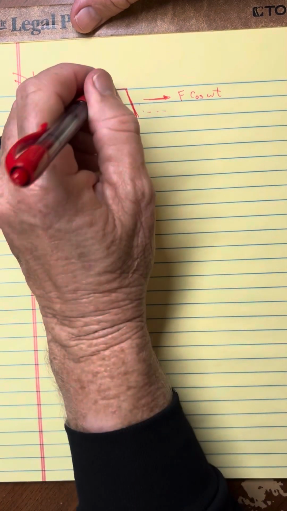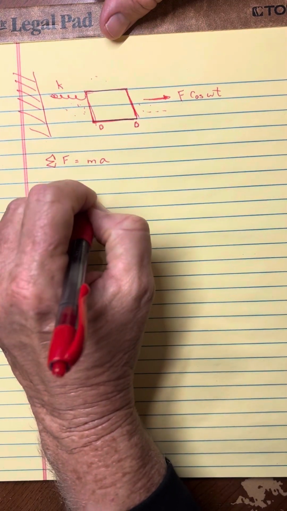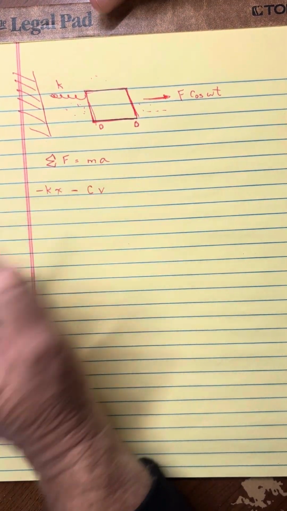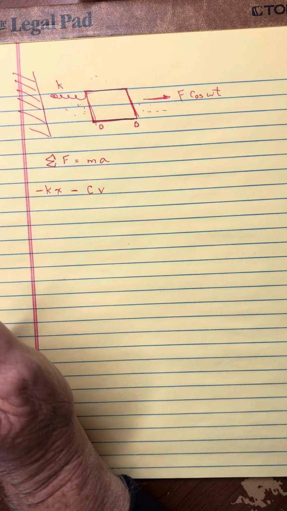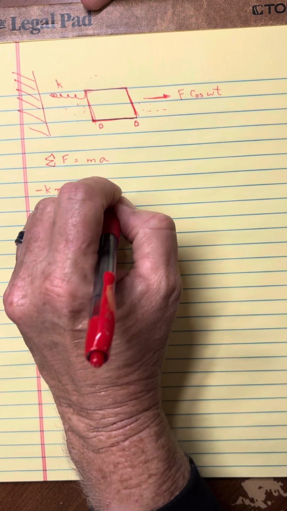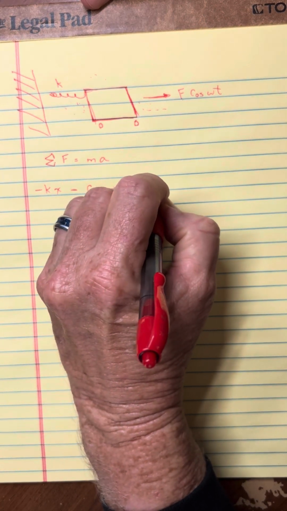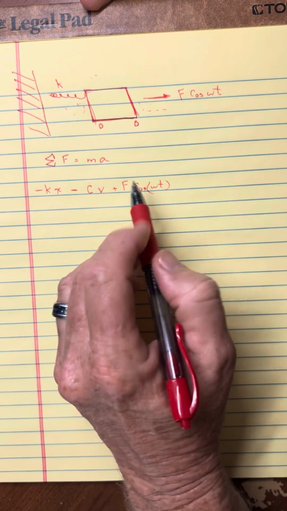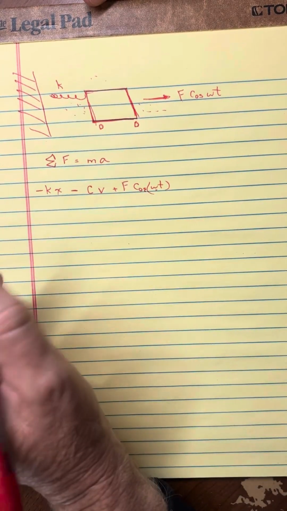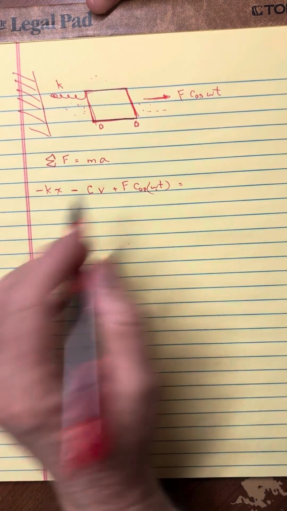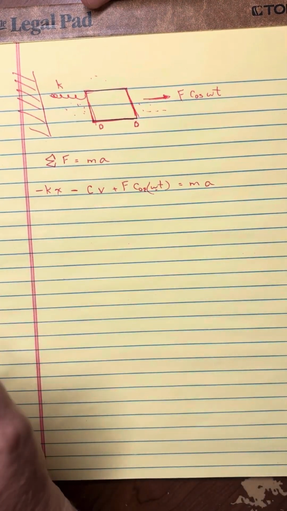Then there is the viscosity of whatever fluid it's in, that's minus c times however fast it's moving in the fluid. And then there's what I'll call an external driven force that changes with time according to omega, and so it has a sinusoidal pattern. Those are the three forces, and that has to equal ma.